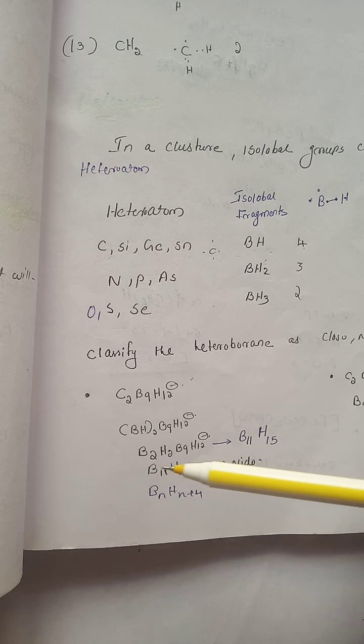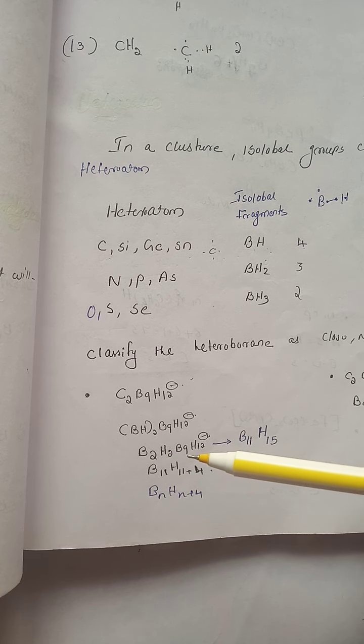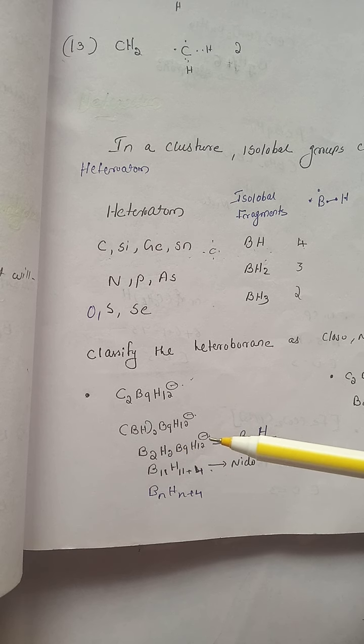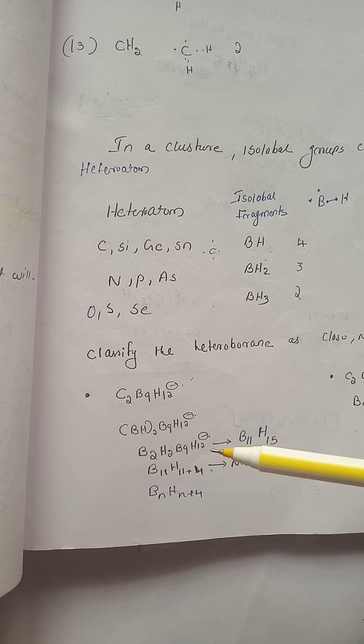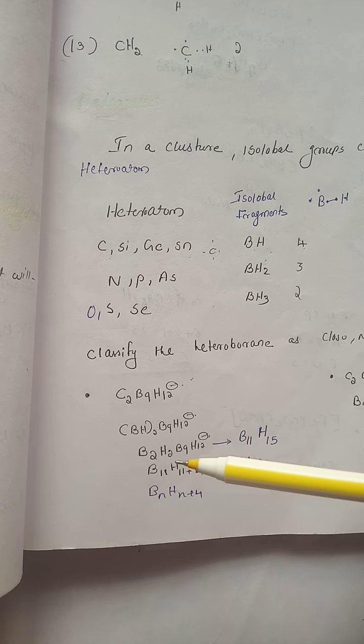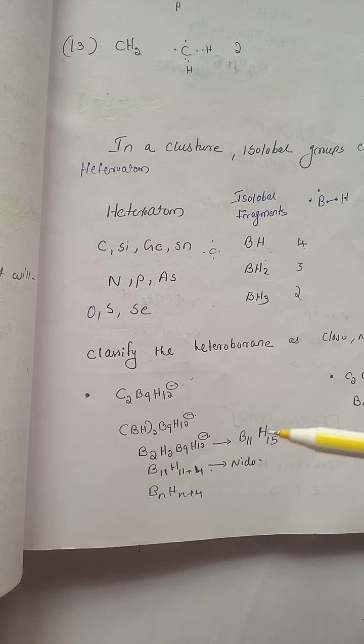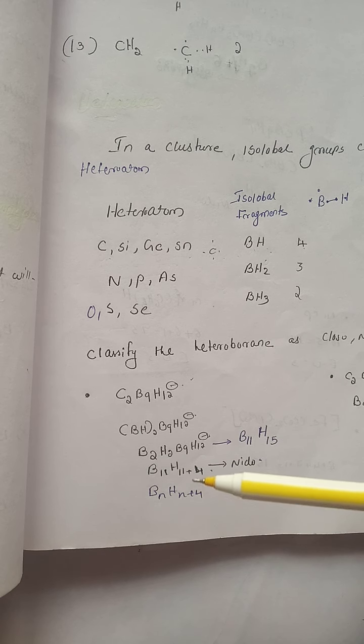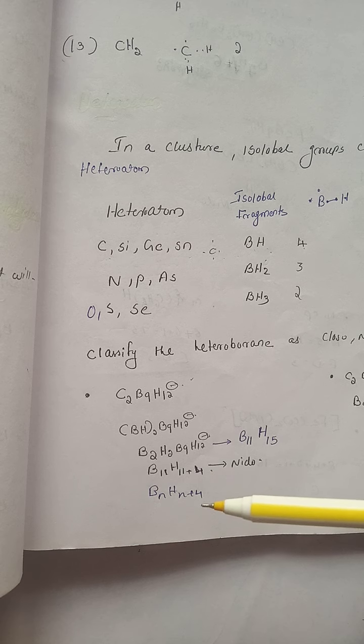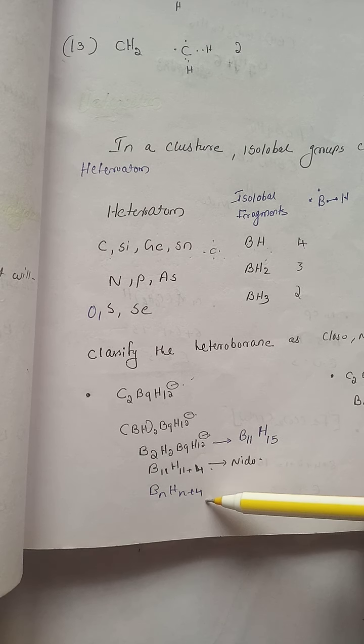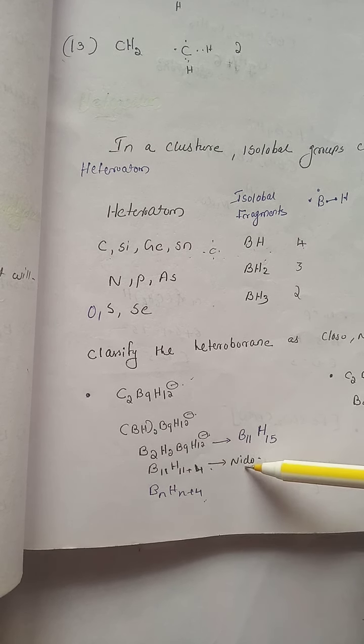So B2 plus B9 is B11, H2 plus H12, and also 1 minus is here. This can be taken as 1 hydrogen, as we have already discussed. So H2 plus H13, H15 here. B11H11+4, which is of the form BnHn+4, corresponds to a nido structure.